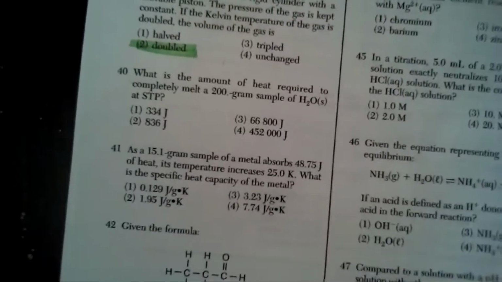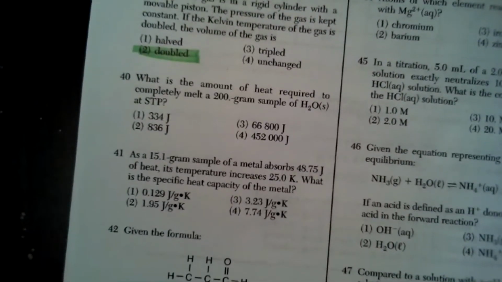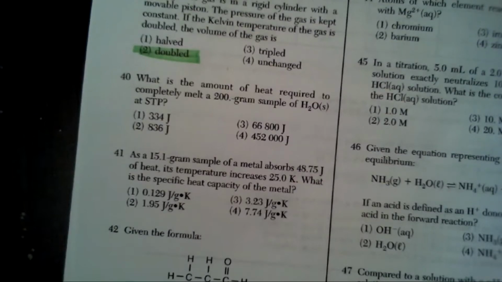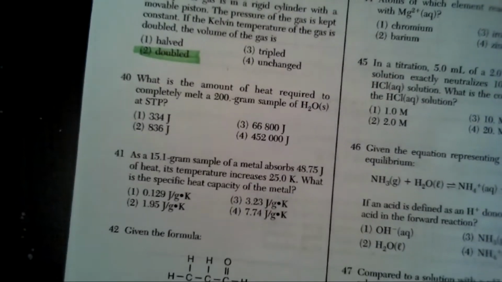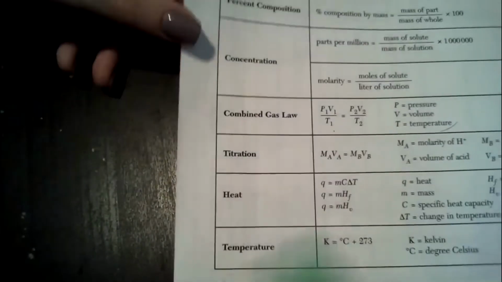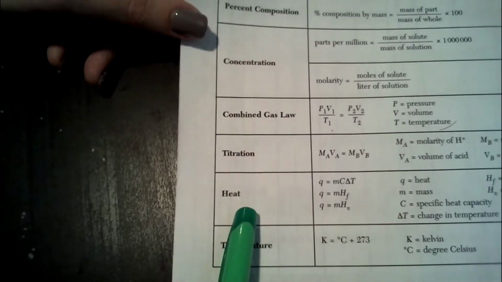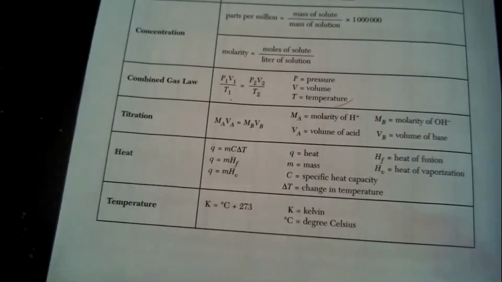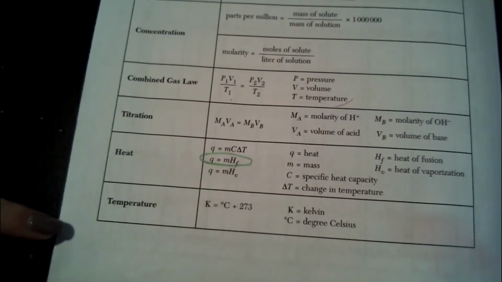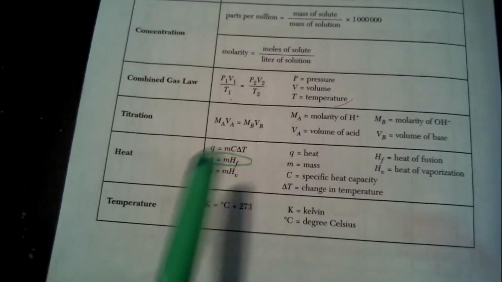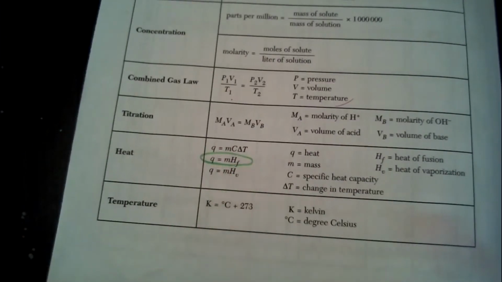Okay, question 40. What is the amount of heat required to completely melt a 200-gram sample of water or ice at STP? Okay, this sounds similar. The amount of heat required is going to send me back to table T. There's a section here called heat. I am looking to melt a sample of ice. If I am melting ice, I'm going to use the heat of fusion equation. Melting and freezing are opposites. Freezing and fusion, they both start with F. That's the best I can kind of give you on memorization for that.